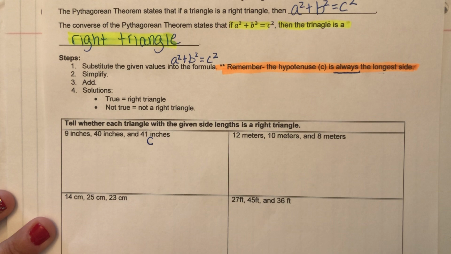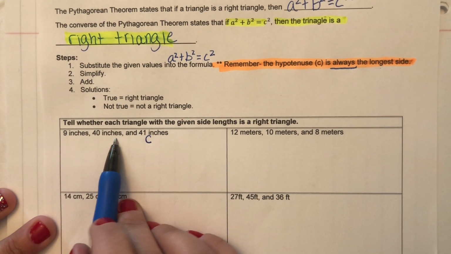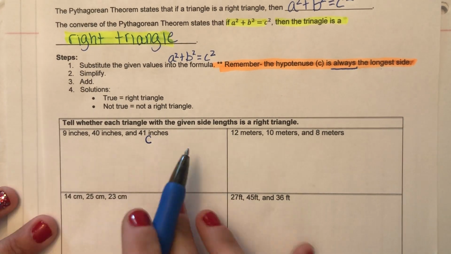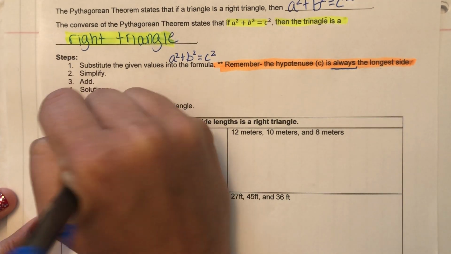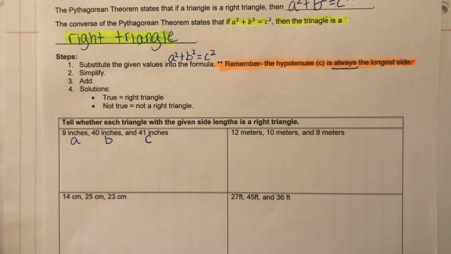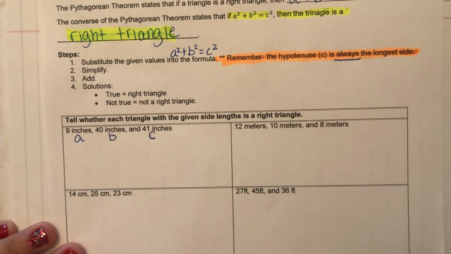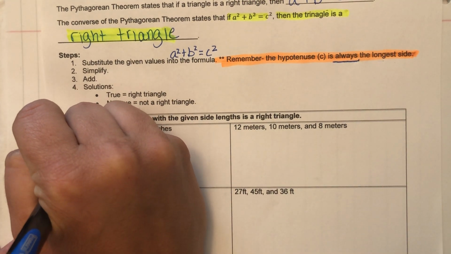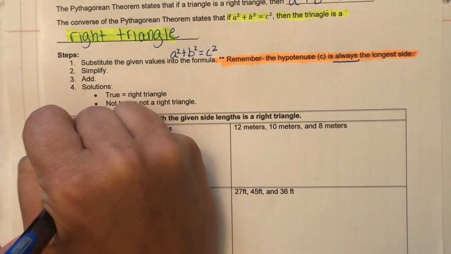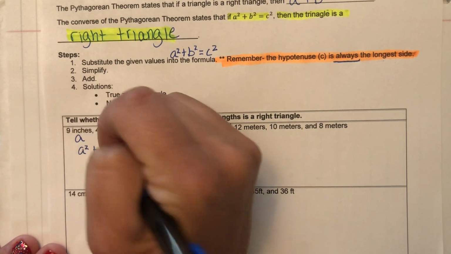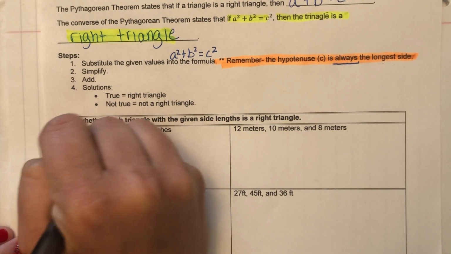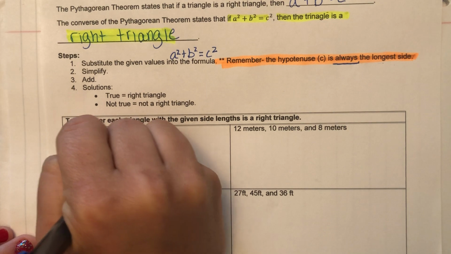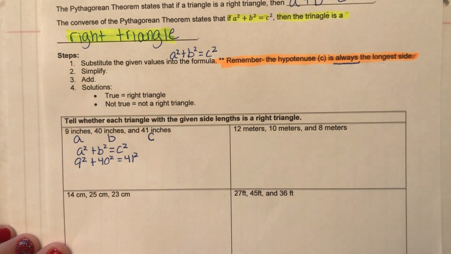Our other 2 sides are our legs, so we can label this A and this B, or we can label this B and this A. It doesn't matter, they're both legs. So I'm just going to label this A and this B. All right, now that I have my side lengths labeled, I'm going to substitute those values into our formula. Again, our formula is A squared plus B squared equals C squared. So we're going to plug in 9 squared plus 40 squared equals 41 squared.